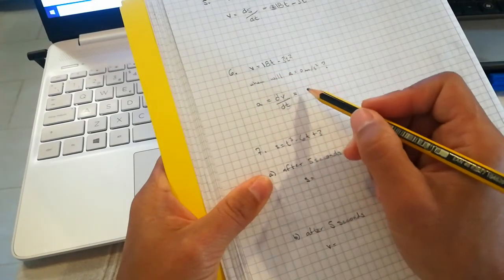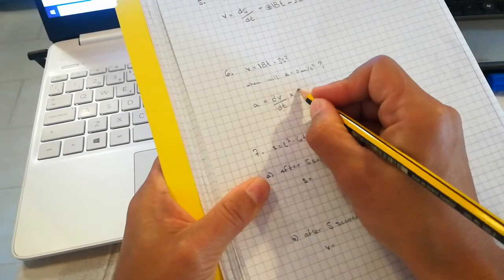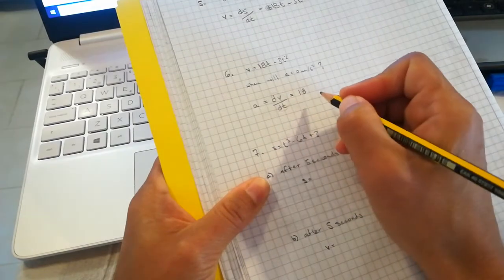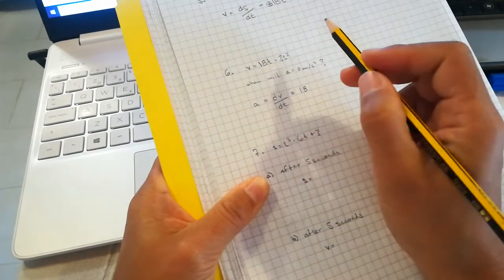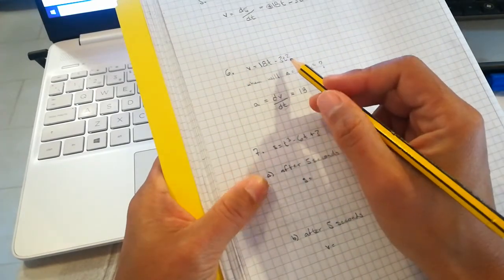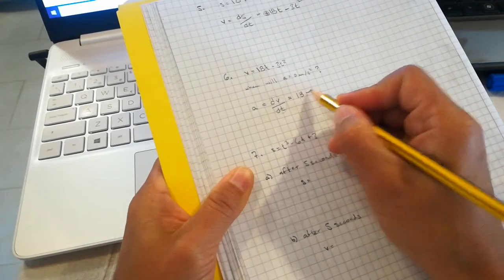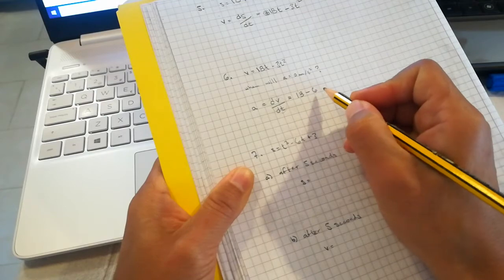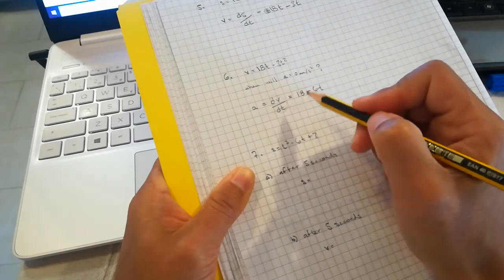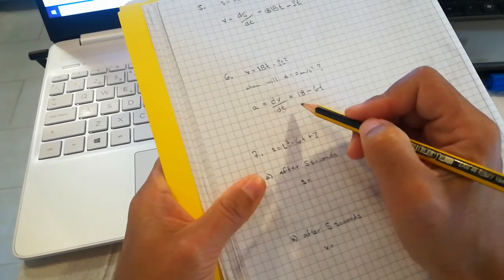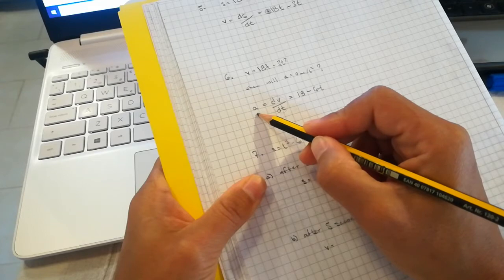This is velocity, so dv dt, I take the power, which is 1. If you don't see a number there, it's 1. I multiply it out front, so that's 18 times 1 is 18. And the t is going to disappear because it was t to the power of 1. Now it's going to be t to the power of 0. And the second term, I take the power, multiply it out front, so that's going to be negative 3 times 2 is negative 6, t to the power of, it was 2, now it's 1. And I don't need to do another step to simplify that. That is my expression for the acceleration.